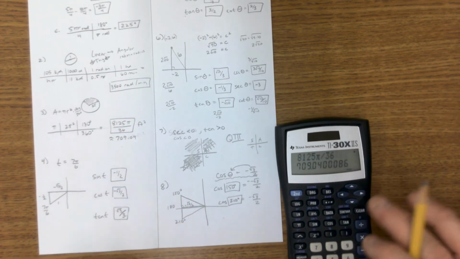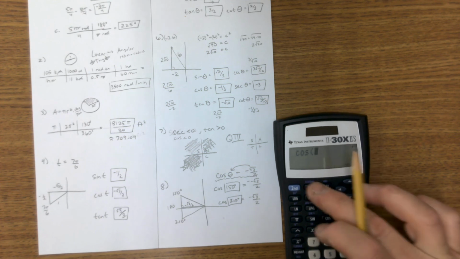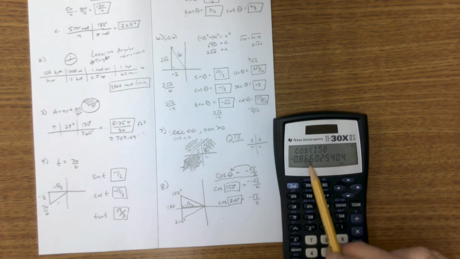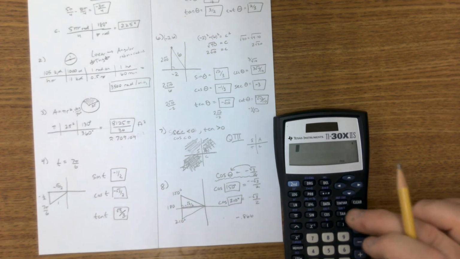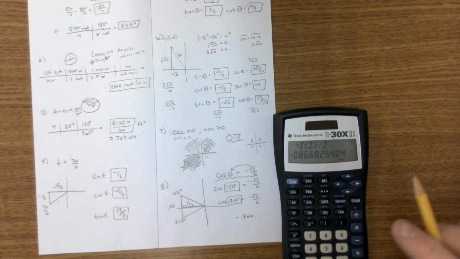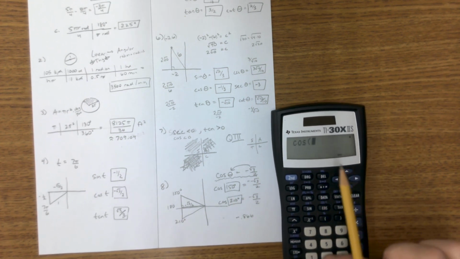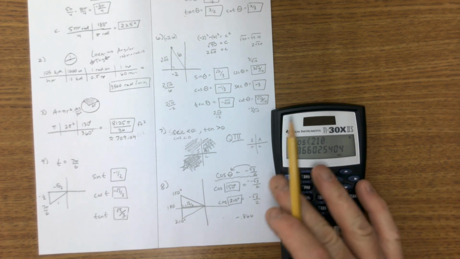And you can always check that on a calculator, right? You put in cosine, whoops, I'm in radians, switch to degrees. Cosine of 150 degrees is negative 0.866. Let's write that down, negative 0.866. Now if we do the negative square root of 3 divided by 2, we get that same decimal, so that checked. Now let's check the next one, cosine of 210. Same decimal. So you can verify it with a calculator.